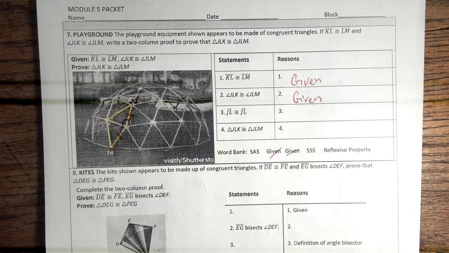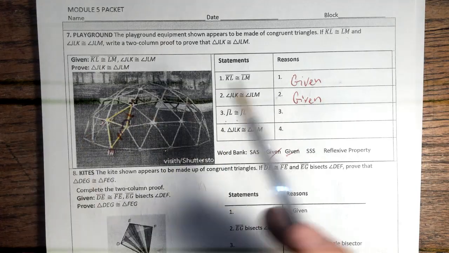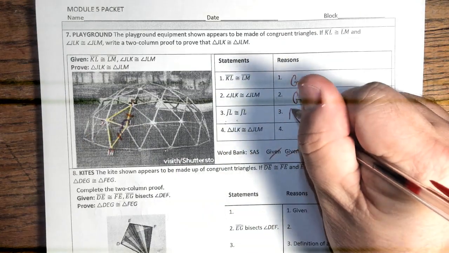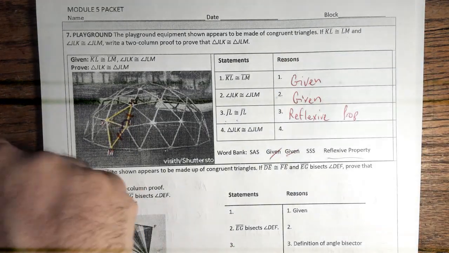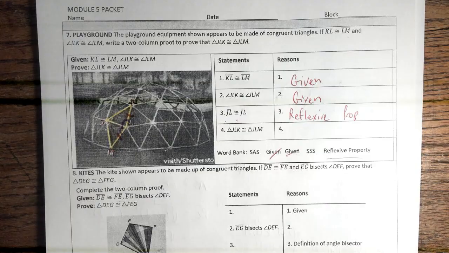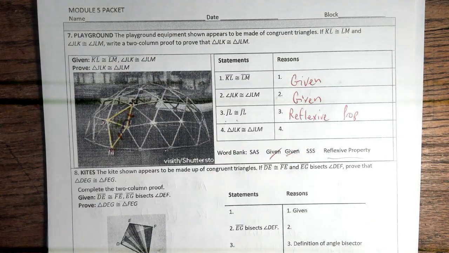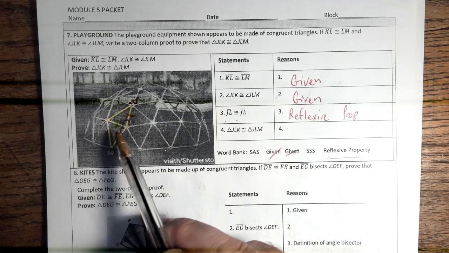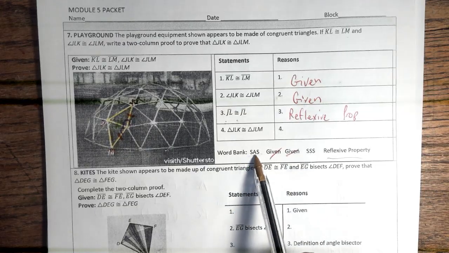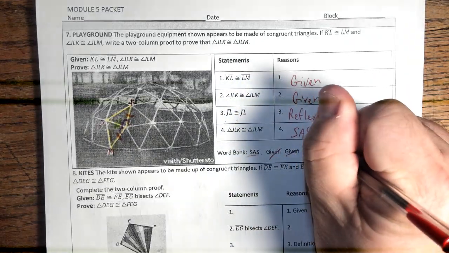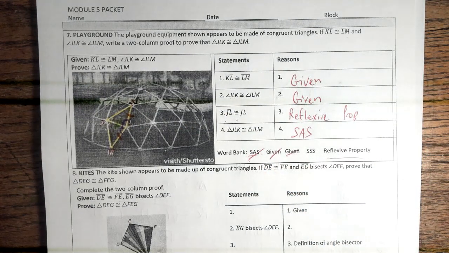So now, it says JL is congruent to JL. Well, before we even look over here, you know that's reflexive because we're talking about something being congruent to itself. So JL is congruent to itself. Now this is really hard to see, but we have a side, an angle, and a side. Side, angle, side is one of the two things we had left. So that's right. Side, angle, side. That's how they're congruent.